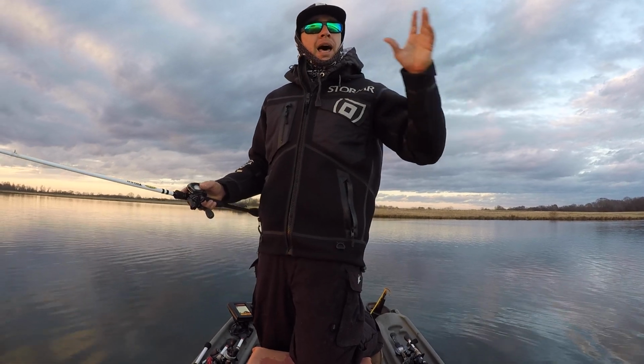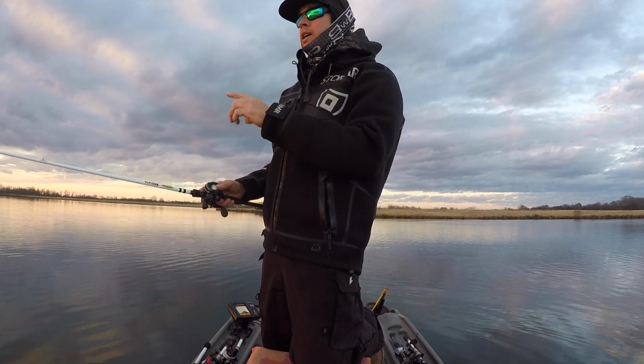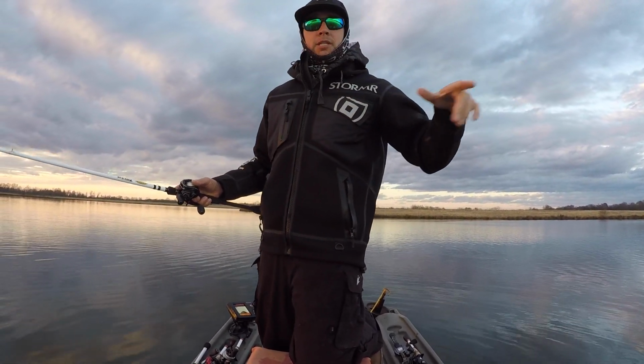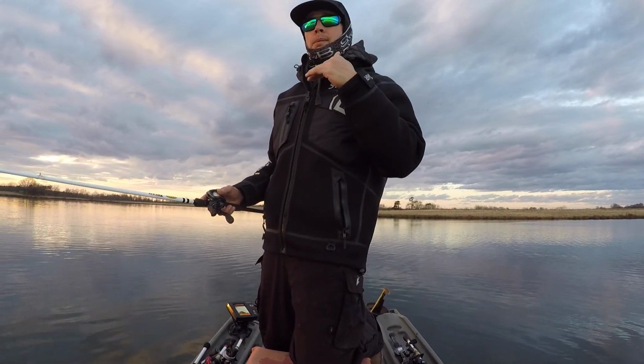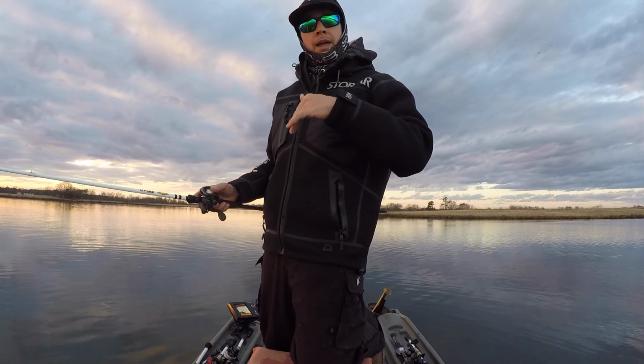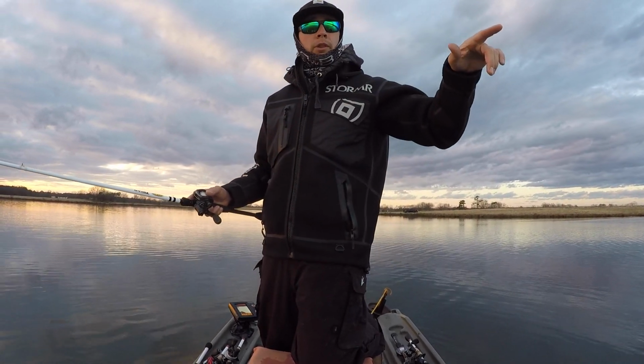We fished this spot twice already today, and a lot of the time in the wintertime, you want to try to cover a lot of water and cover a lot of key locations, and we did. We came back to this spot as the sun was going down. I figured this was a really key location to where maybe if they were going to feed before the sun went down or when the sun went down, that this would be a really good location.